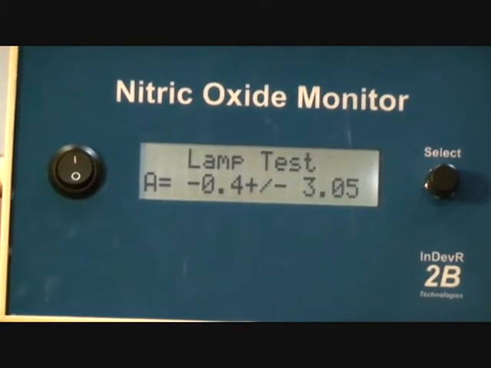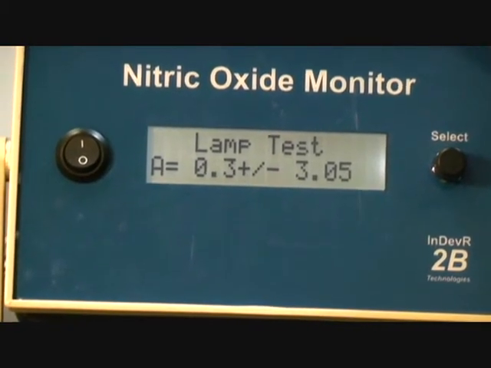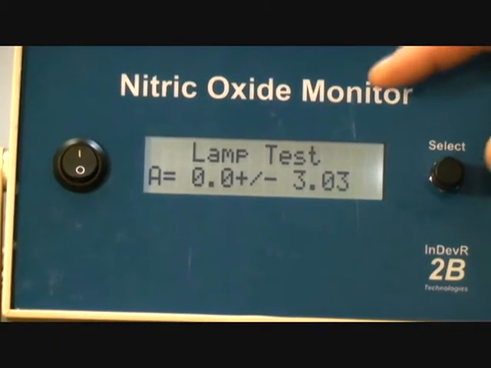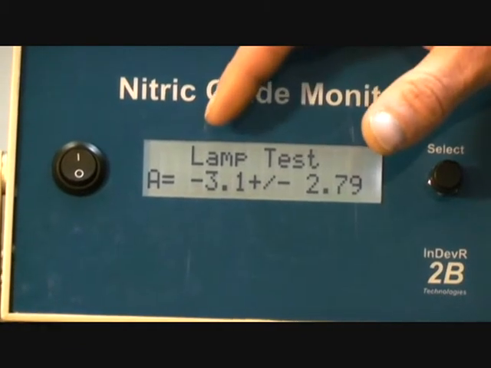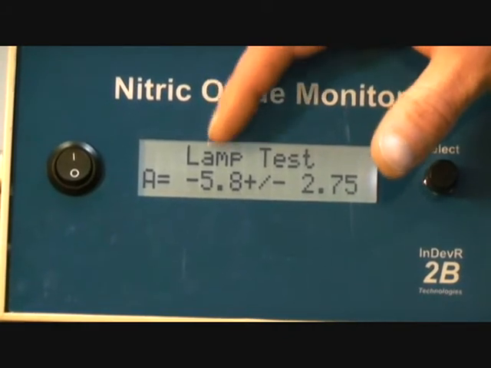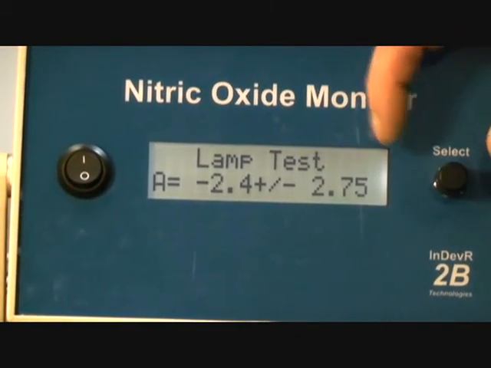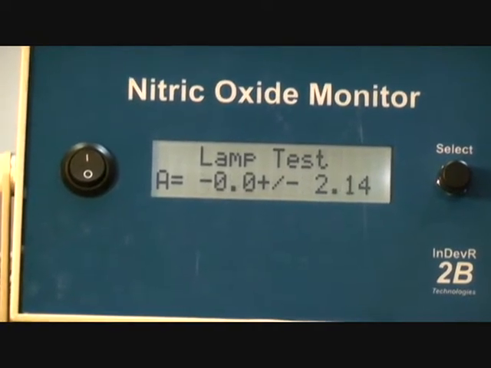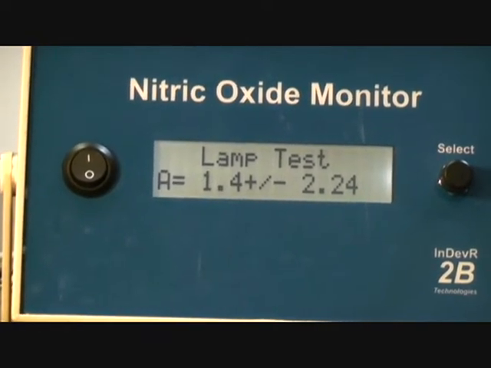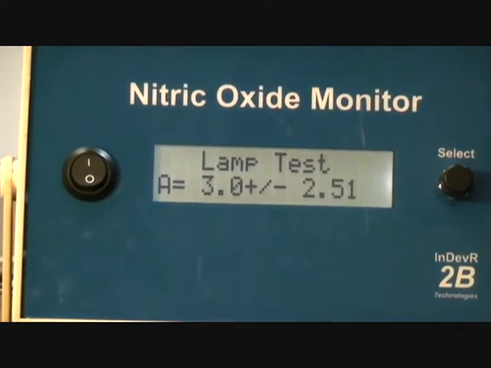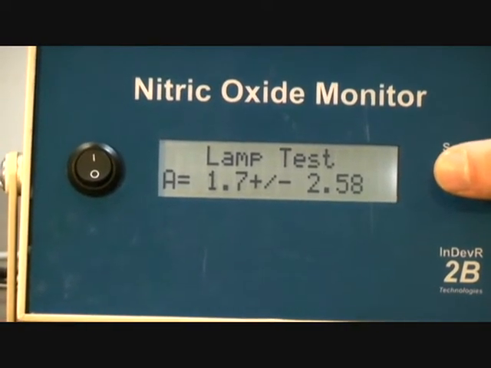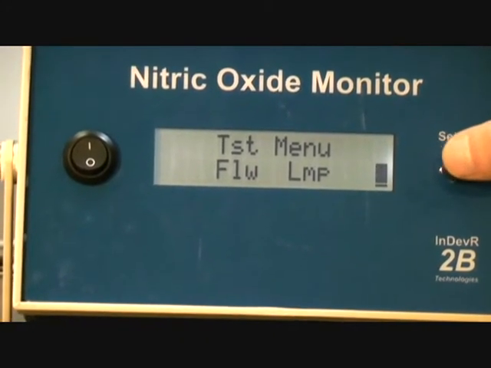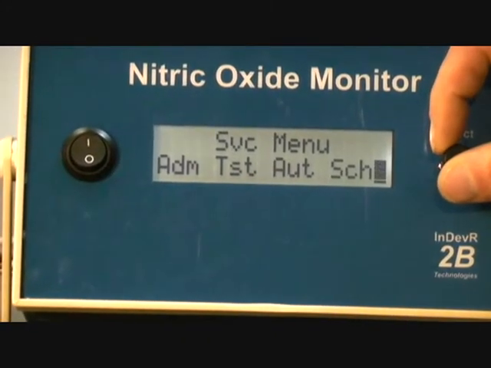Now, after a typical warm-up of about 20 minutes, if your instrument's already warmed up, this should be reading close to 0, and this should be, the maximum we suggest is about 3.5. So that's looking pretty good. Now to exit out of here, let's hold the button, and we hold it again for exiting there.